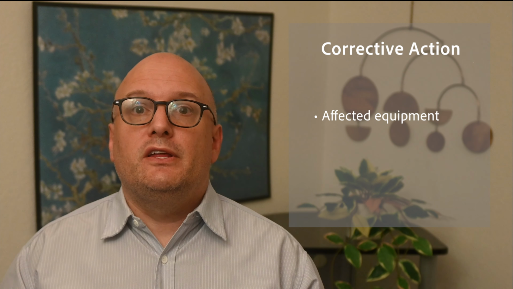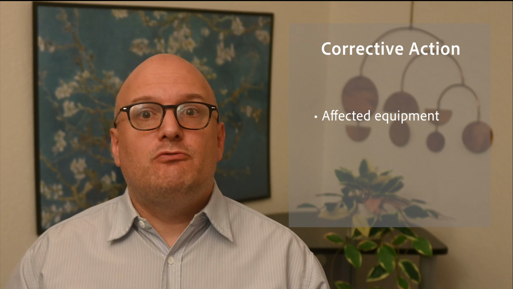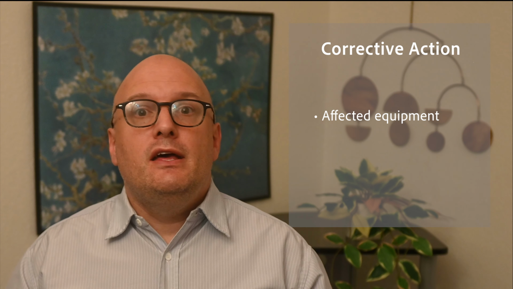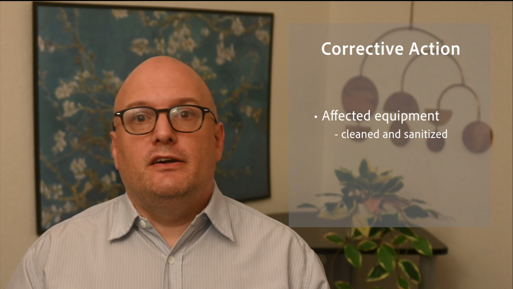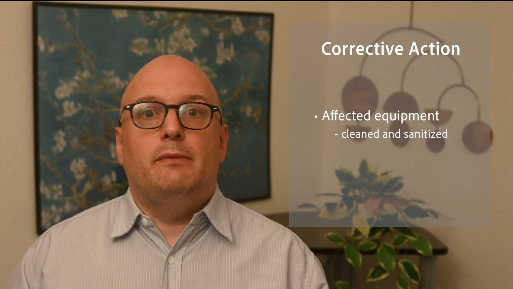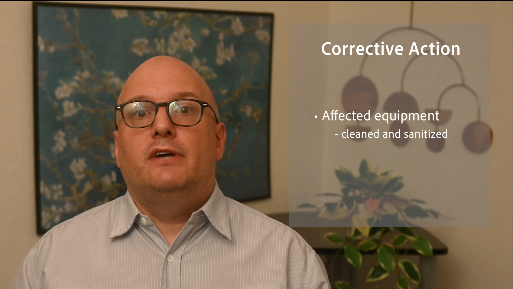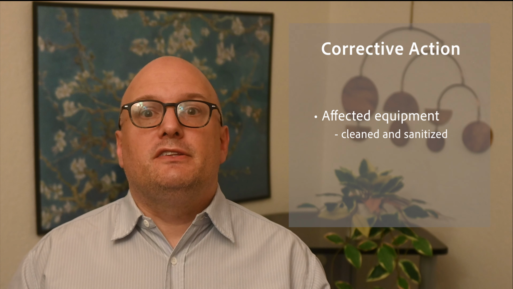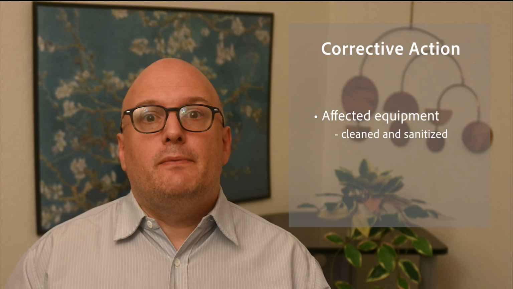Second, you need to deal with affected equipment. If an unsuitable or unsafe product has passed through any equipment, that equipment needs to be cleaned and sanitized. This will change a lot depending on the production that you have, so make sure you use procedures that make food safety sense. If your line involves cooking, for example, and your critical limit is determined with time and temperature, then everything that's before the cooking step doesn't need a complete cleanup.